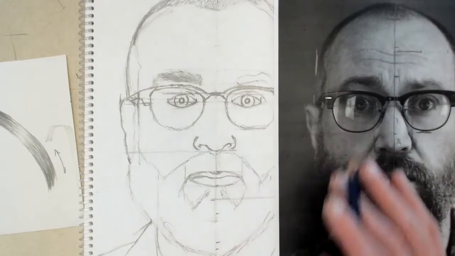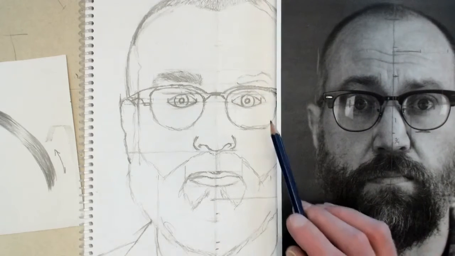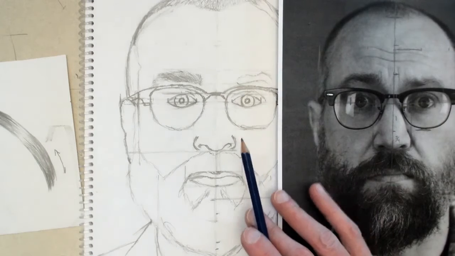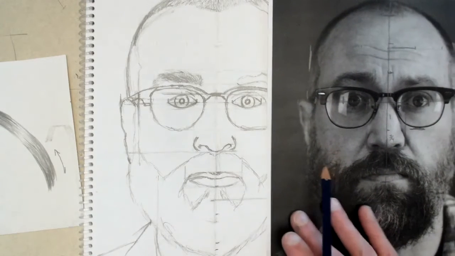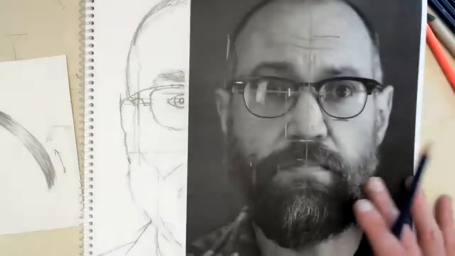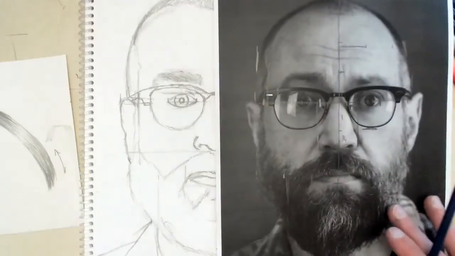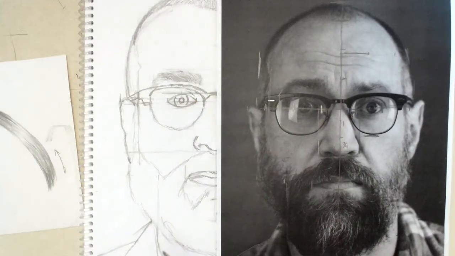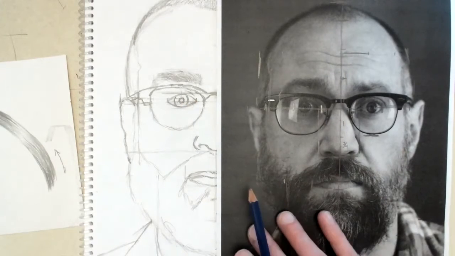So when looking at your skin values and the textures on your skin, probably the most important thing is that on your drawing, the white paper, you really just reserve that for the brightest spots on your photo.